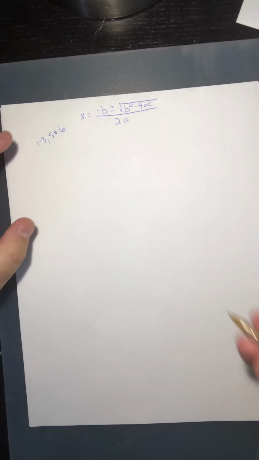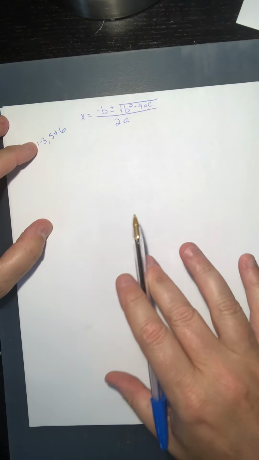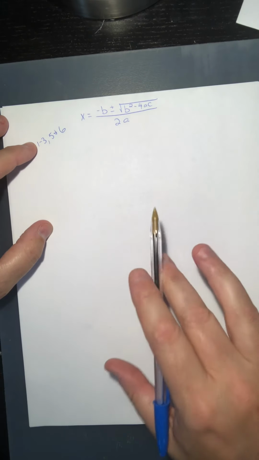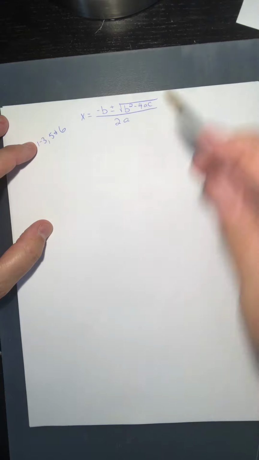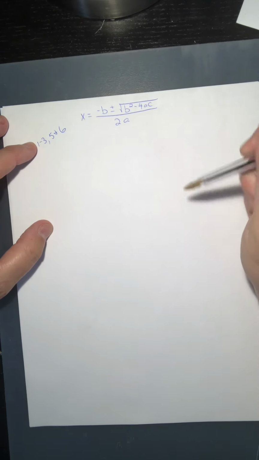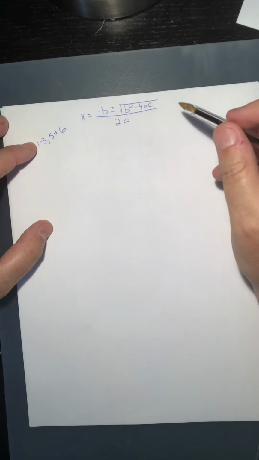All right, hello everyone. Today we're going to solve some equations using the quadratic formula. The equations we do today might be able to be solved another way, but to get credit, you have to show us you using the quadratic formula. You have to show your work. The answers will be provided to you, but you have to show your work to get credit.